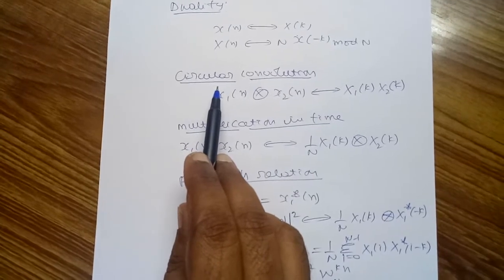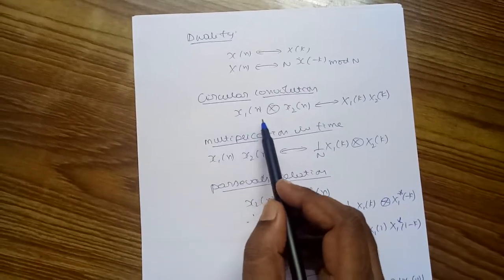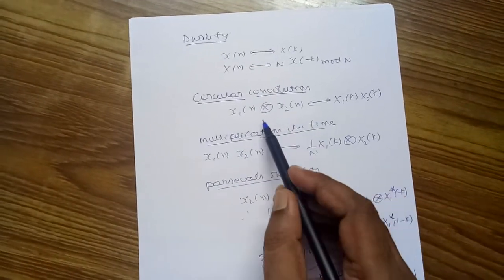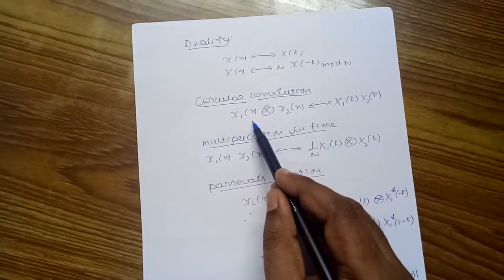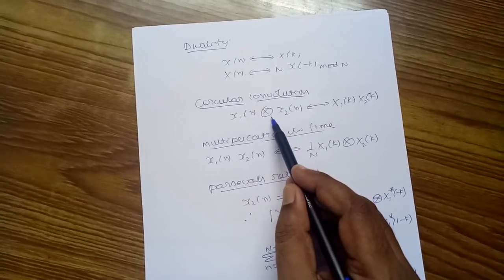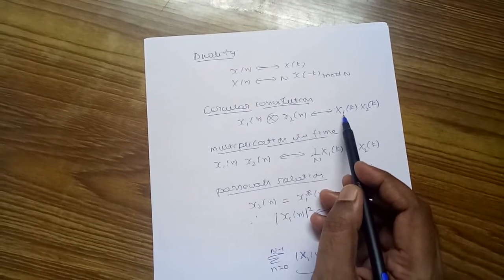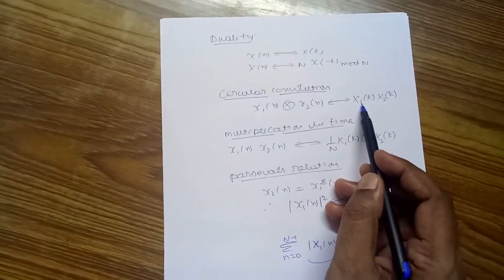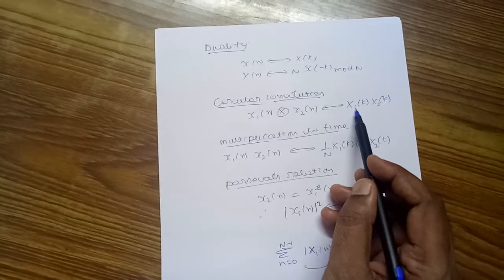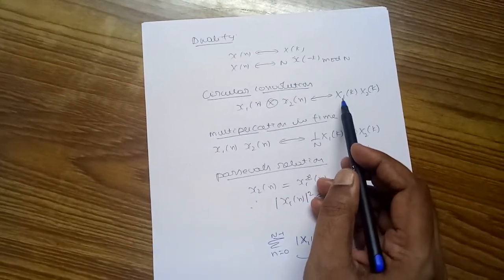Circular convolution is one of the most important topics. Here we convolve in the time domain. The circle indicates it is periodic convolution, so it can be transformed as multiplication of transforms, that is x1 of k multiplied by x2 of k.